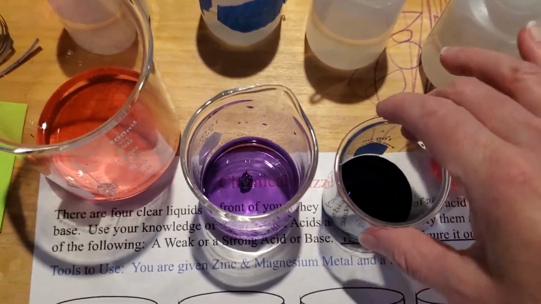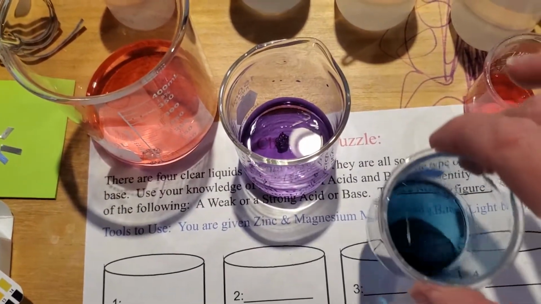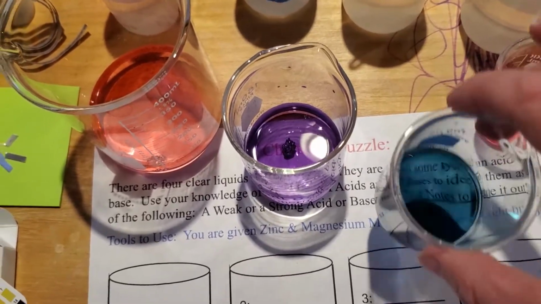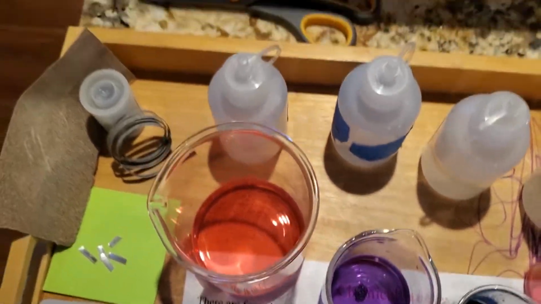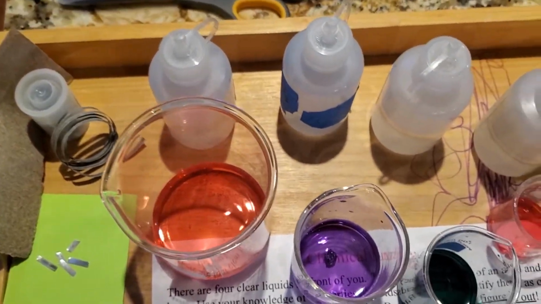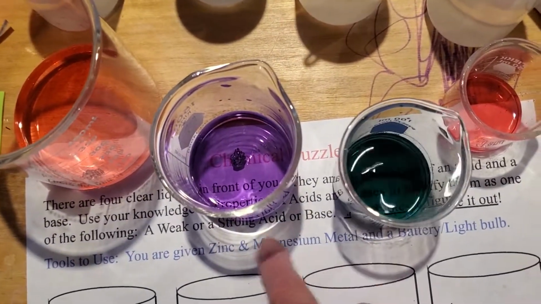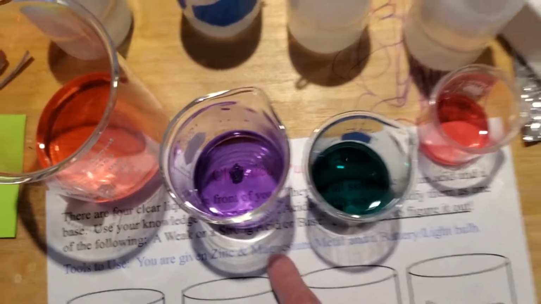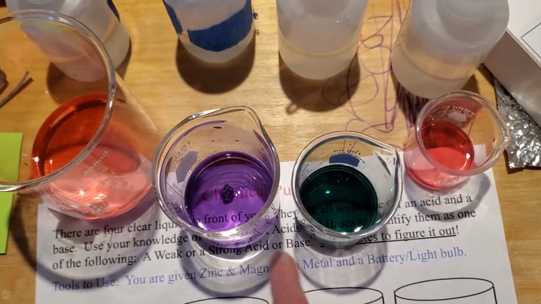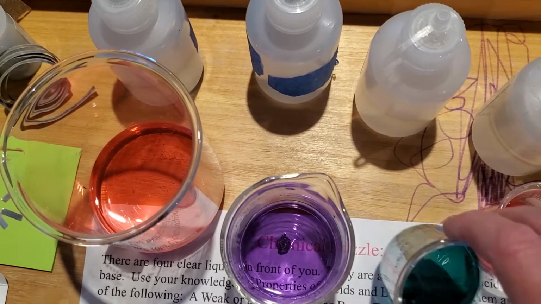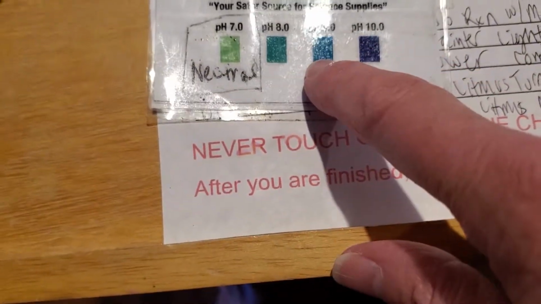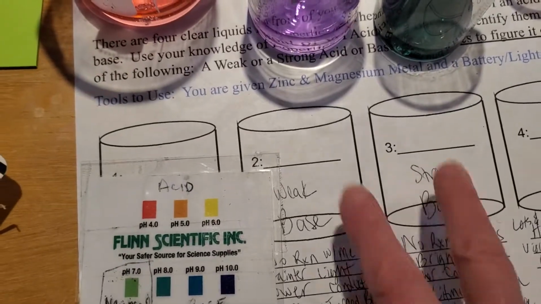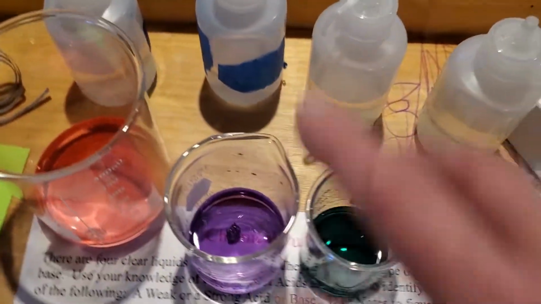Okay, so I added the indicator, and this one, we would think it would be the purple. We thought this one was the strong base, and we thought this one was the weak base, but I'm not seeing that. I'm actually seeing swapped pHs, which is really weird. So I'm not actually sure what's going on with this, but our pH paper will tell us what it is, because I would have expected this to be swapped. I would expect the purple to be the pH that's 10, and so we may have either chemicals are going bad, or I don't know.